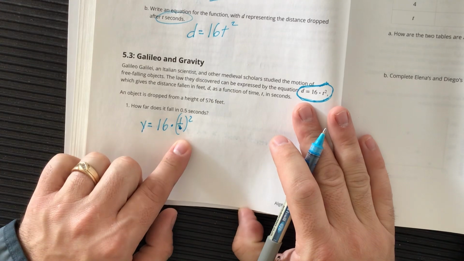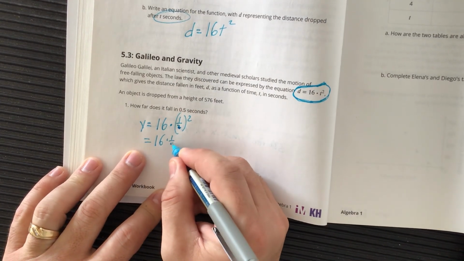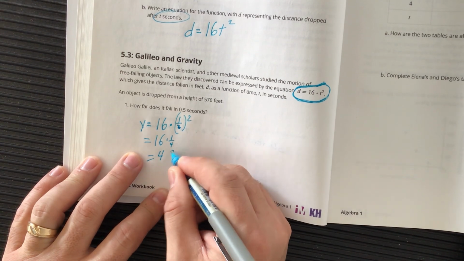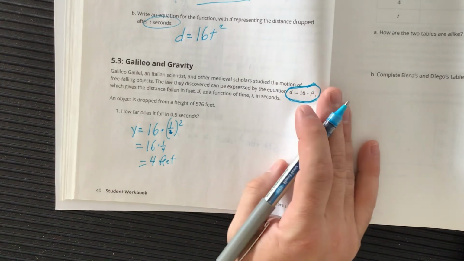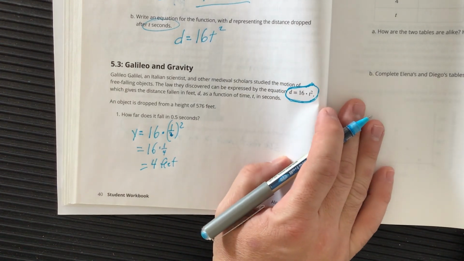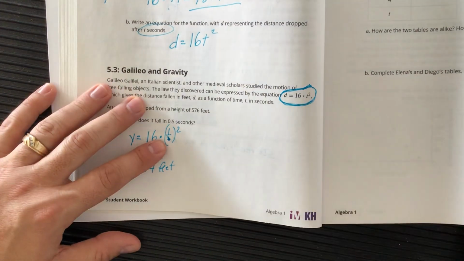So 1/2 or 0.5 squared is 1/4. Yeah, it is just plugging it into the equation. 1/4 of 16 is 4 feet. That's exactly right. Okay, question number 2 from this part.